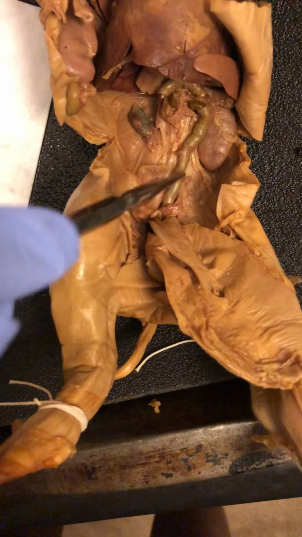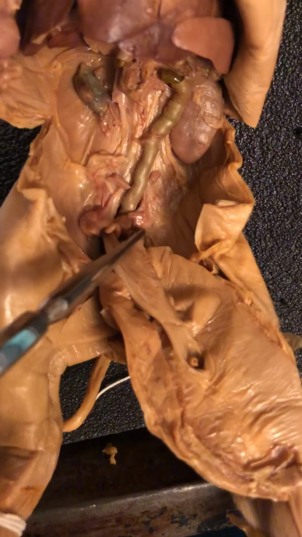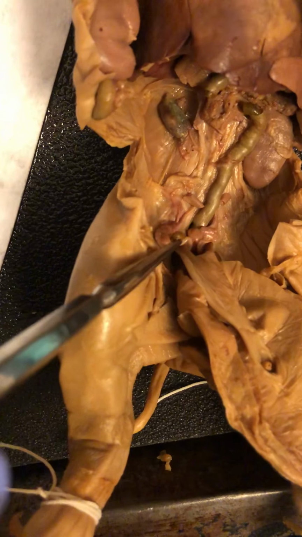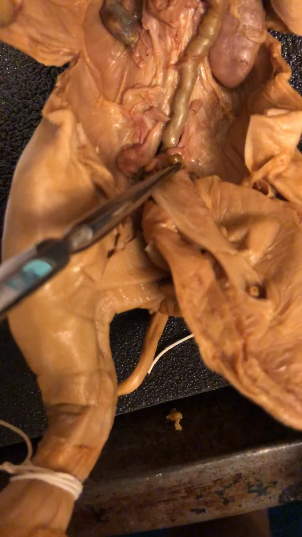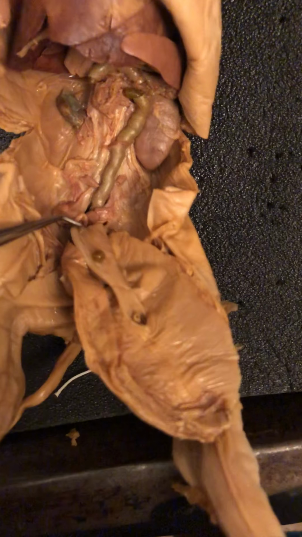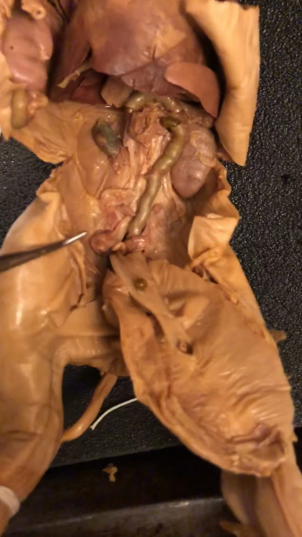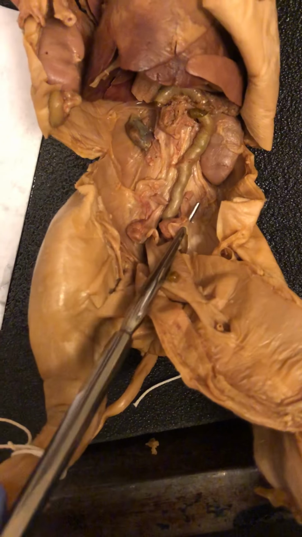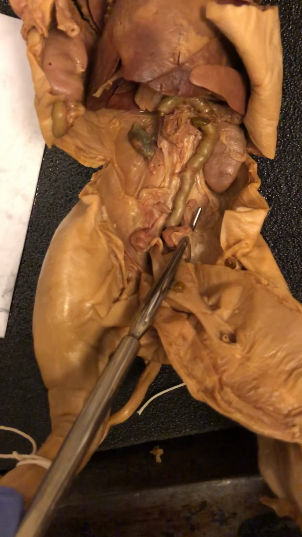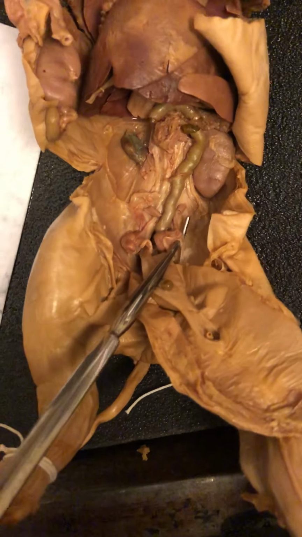Okay, this is the colon right here, and then if we just go a little deeper, we can see right here are the ovaries. There's the ovaries right there. And the broad ligament anchors the uterine horn to the body wall. And this is the broad ligament right here to keep the uterus from moving around a lot and causing potential damage to the reproductive system.